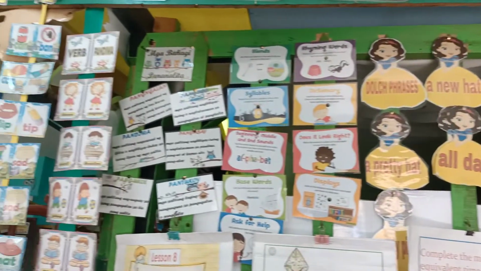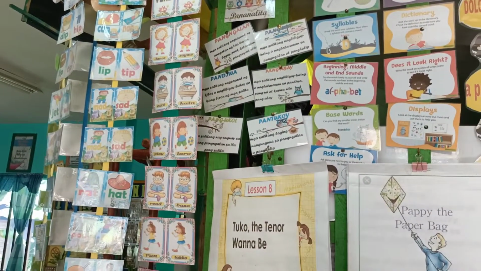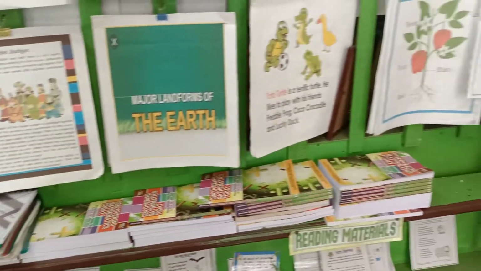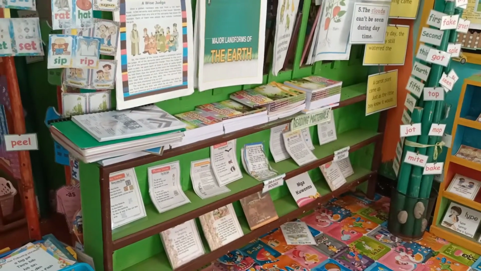So this time I will be reconstructing these reading materials. I will be rearranging these reading materials and transferring everything that does not belong in this area to the other area.